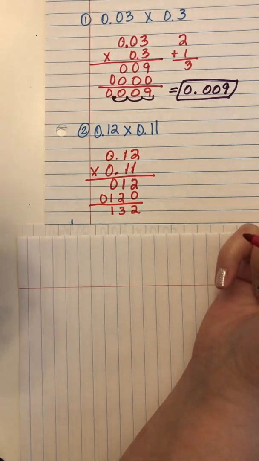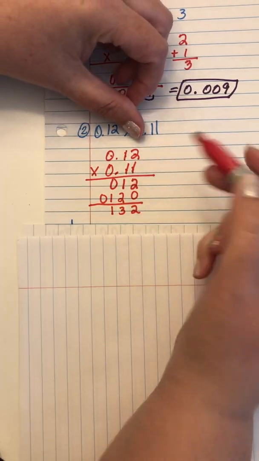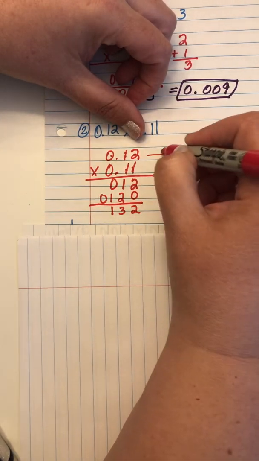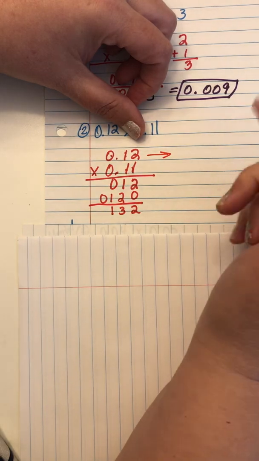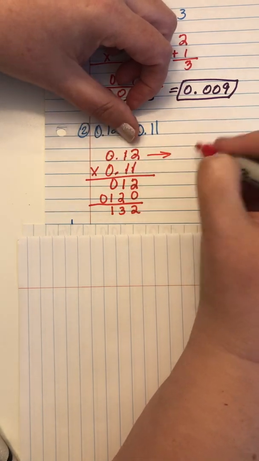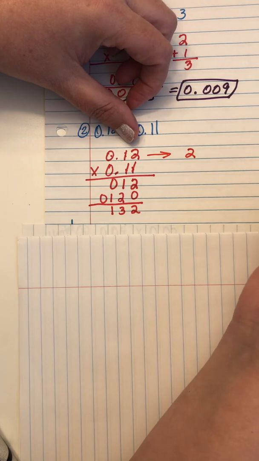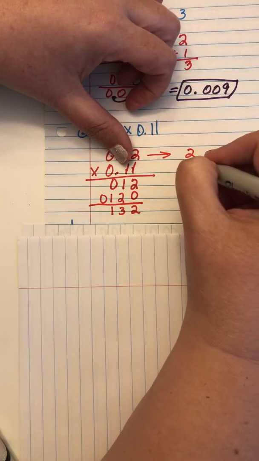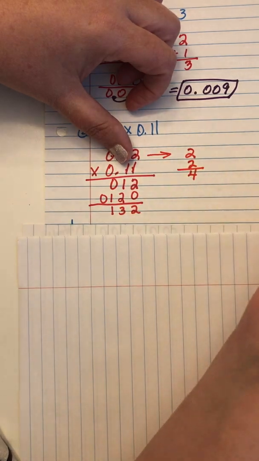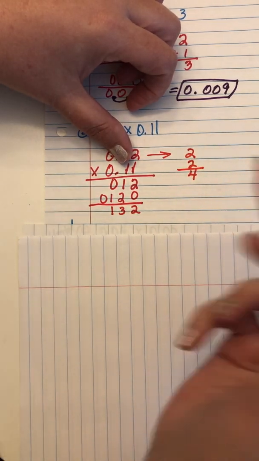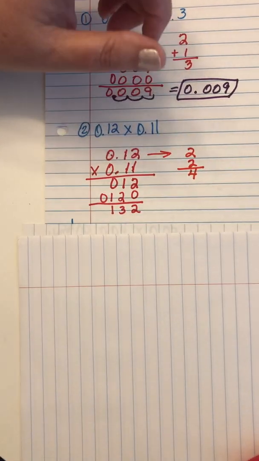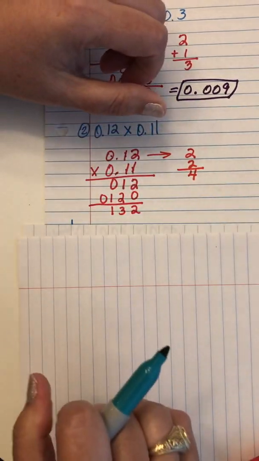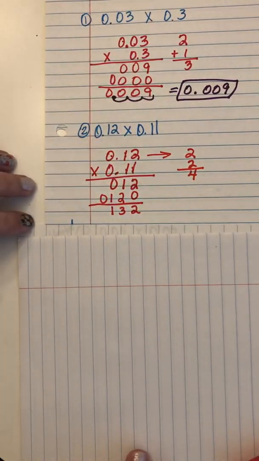Now here's my answer, and I have to determine how many decimal places I need. To the right of the decimal in the first number, I have 2 decimal places. And in the second number, I have 2 there. So I need a total of 4 decimal places. Now I look to my answer, and this is where the new part comes in that is an addition to lesson 109.